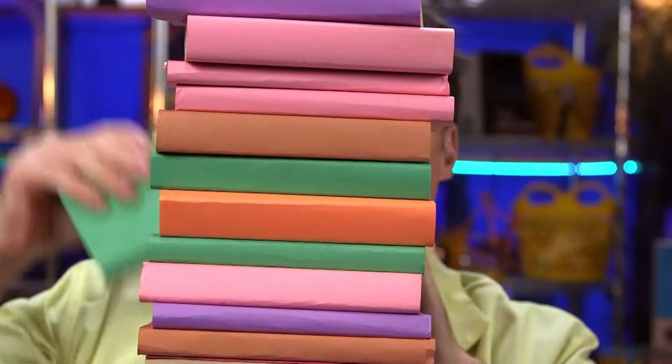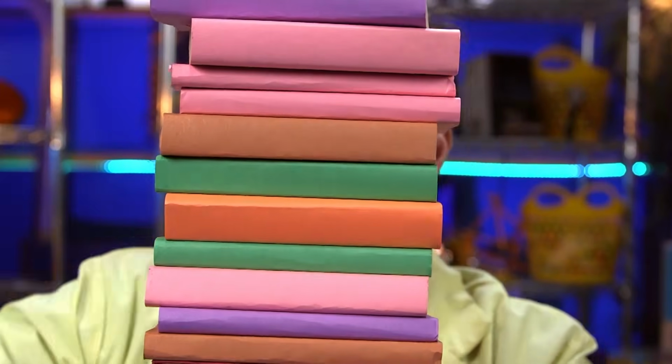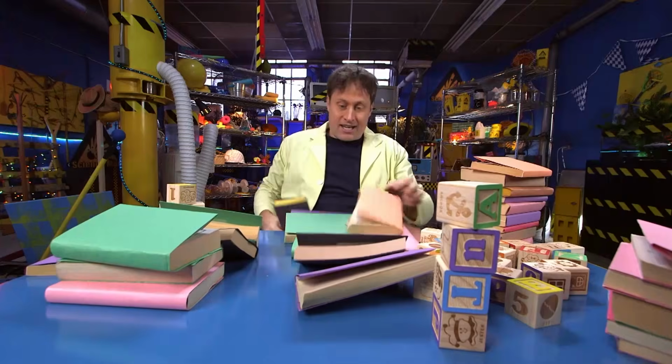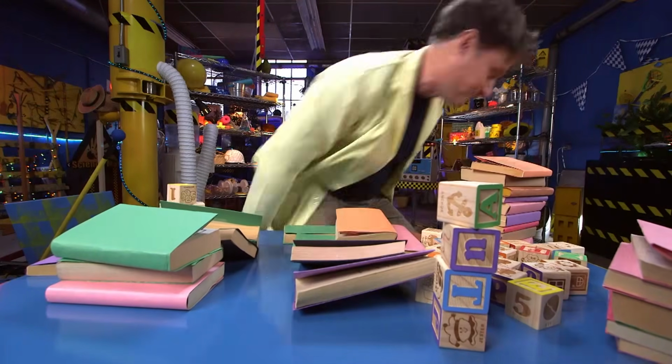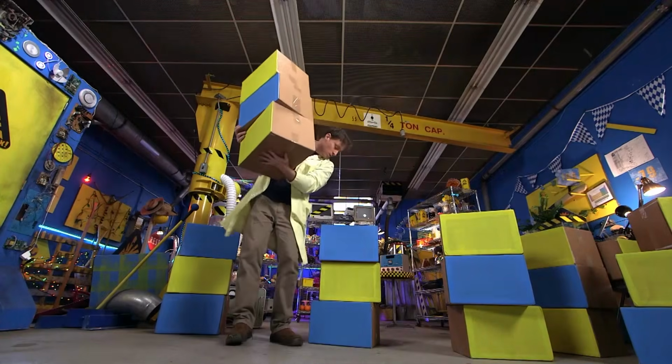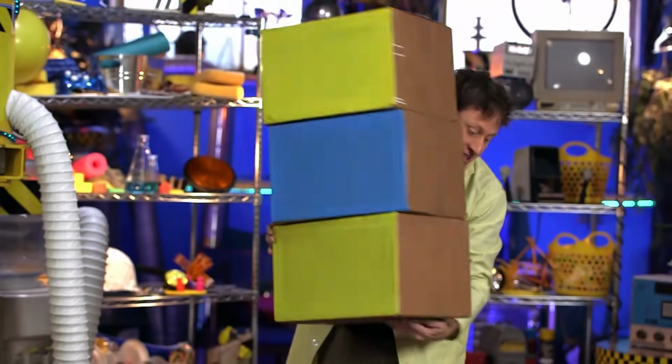Whoa, careful, almost. I can do a little bit more, I bet. Oh, careful, careful. Whoa. It'll only get so tall. So there you go. You can never stack a single stack of anything very high. But just in case you don't believe me, let's max it out. Oh, careful. Now it's time to see how high I can make a single stack of boxes.